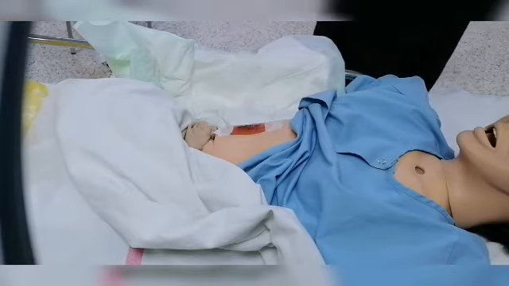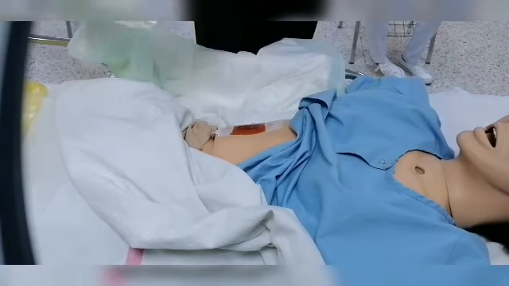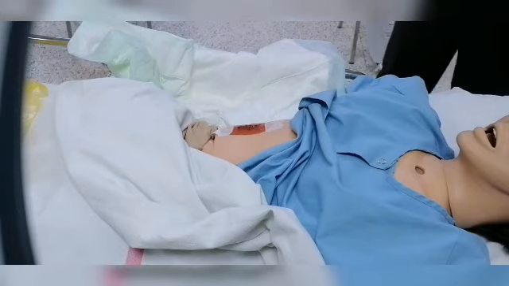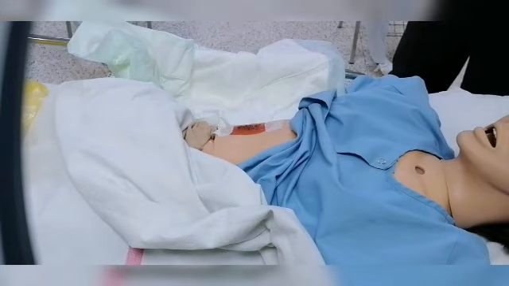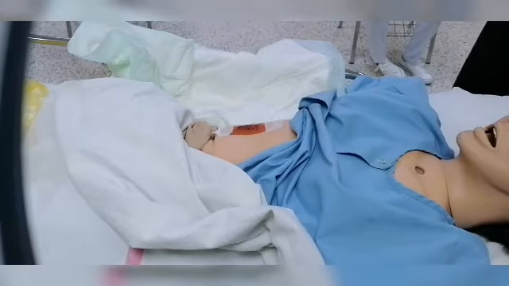So here I can use what we call the non-touch technique for opening it. So I just open it from outside.